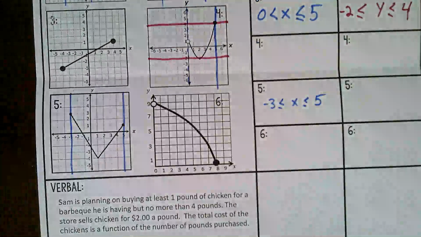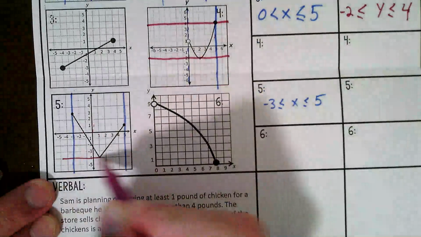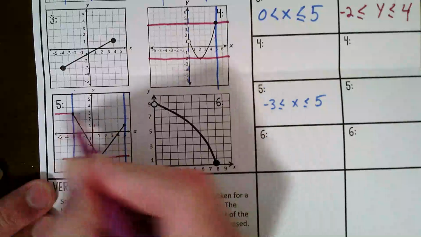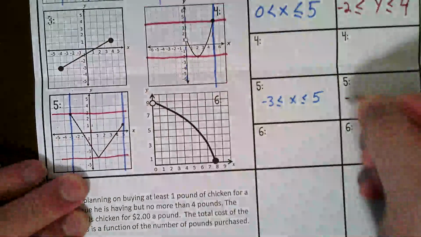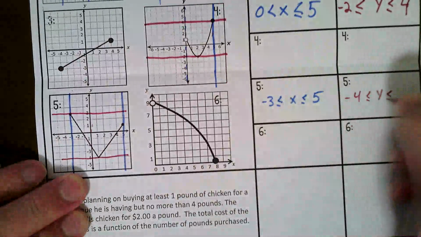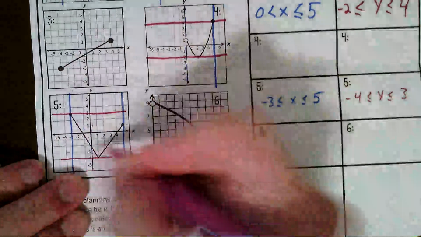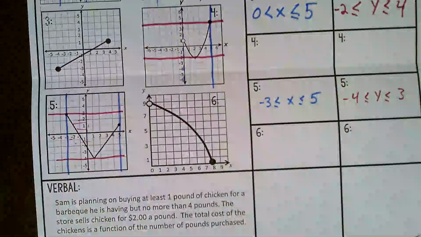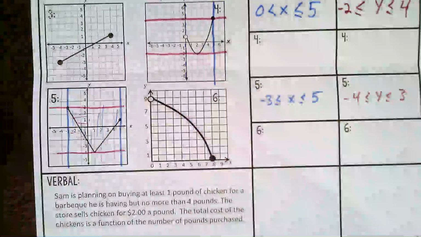Again, with our range here, you find the lowest y value right here, and then you find the highest y value, which happens to be up here. So my lowest y value is -4, less than or equal to y, less than or equal to all the way up to 3. And so we use all the y values in here within the graph, and we use all the x values from -3 all the way to +5.